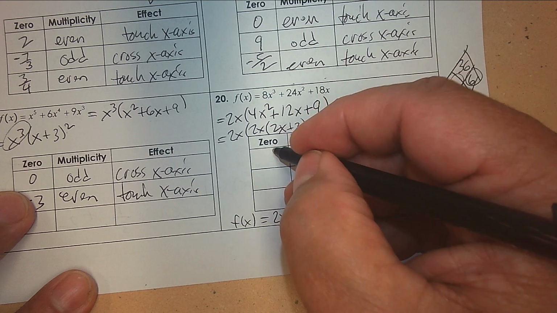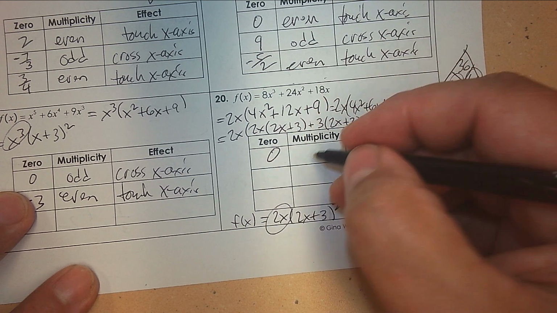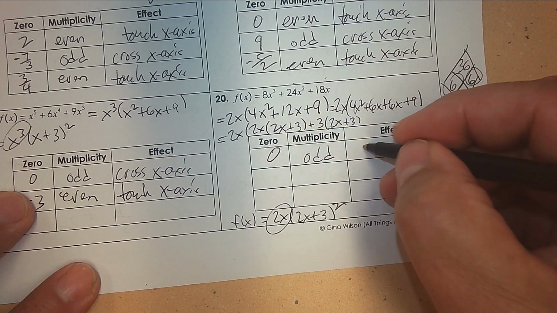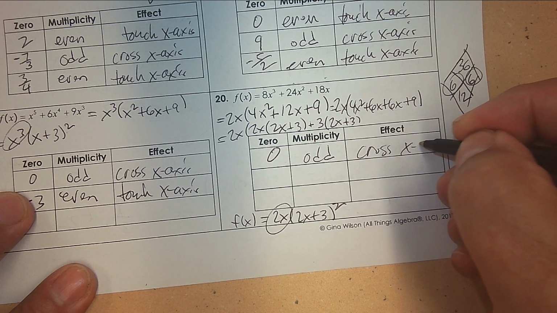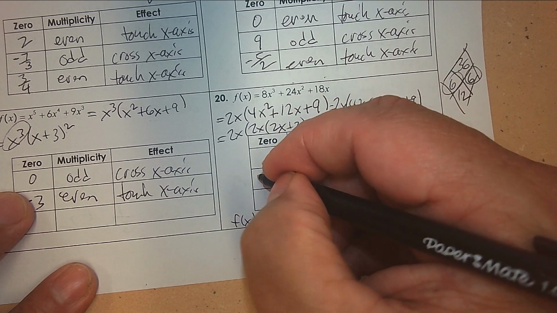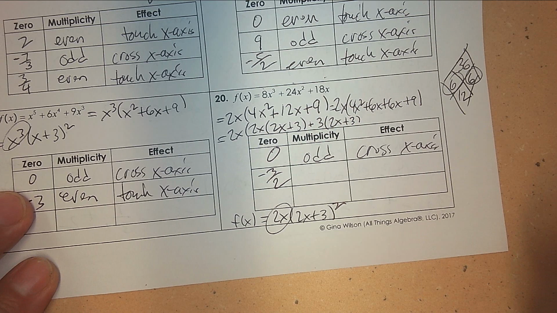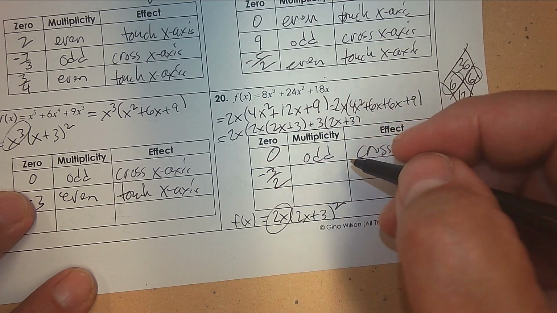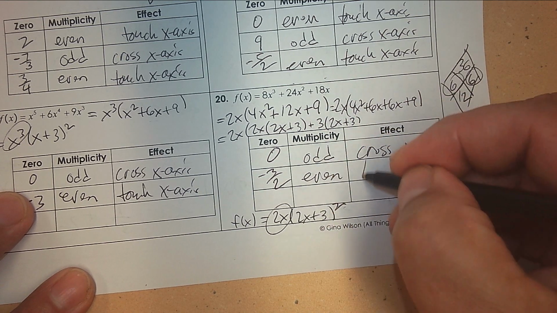So we have a 0, that's the monomial, with an odd exponent, so it's going to cross. And then the other one is not negative 3, but negative 3 divided by 2. It has an even exponent, so that means it's going to touch the x-axis.